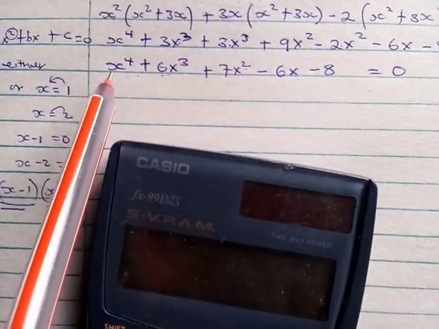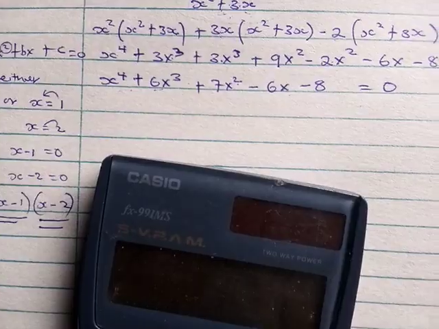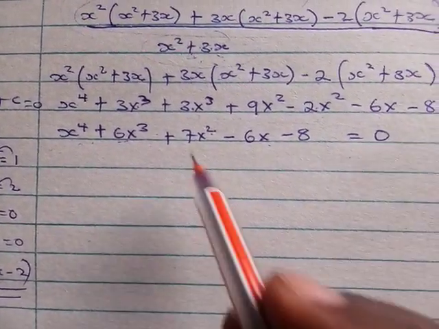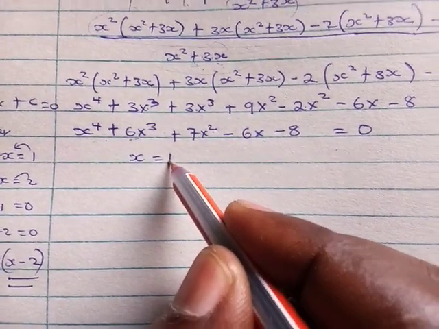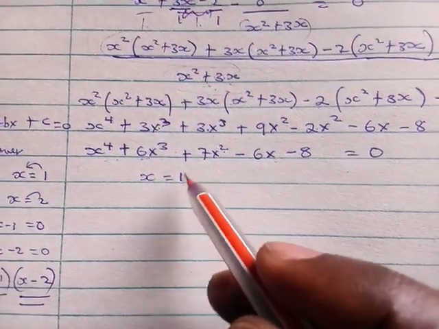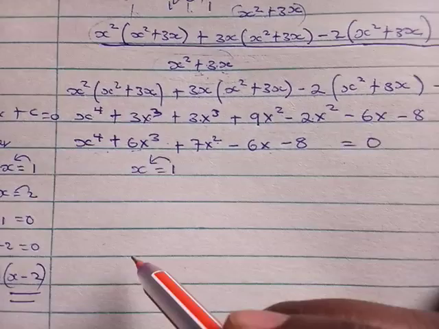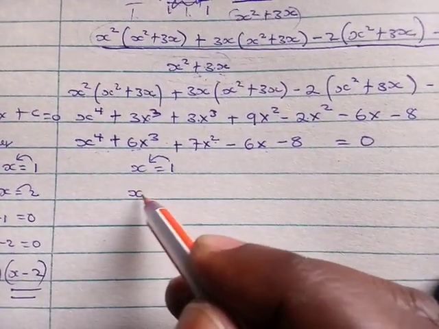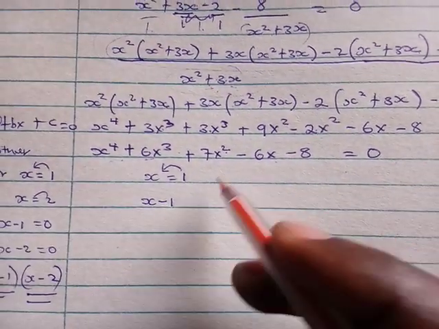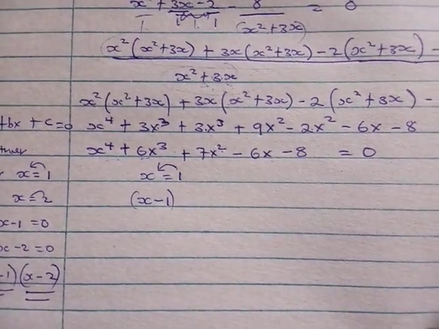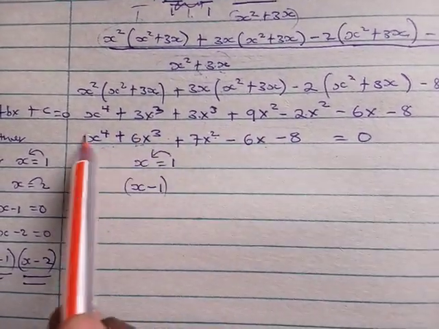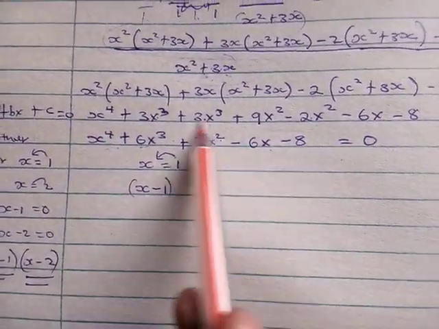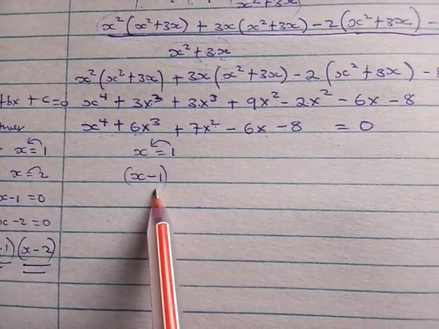So it means 1 satisfies this equation, and we shall have one value of x equal to 1. When one value of x is equal to 1, we can make it a factor by taking 1 this side, so it becomes x minus 1. x minus 1 now becomes a factor. After it becomes a factor, we shall divide the whole of this function by this factor.